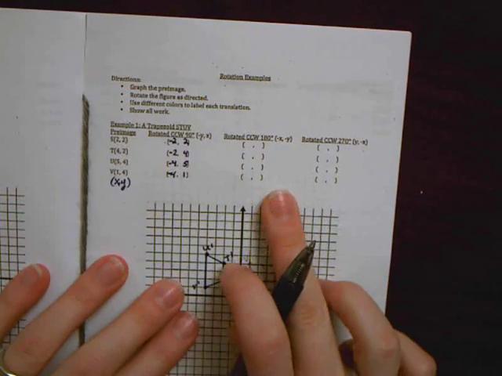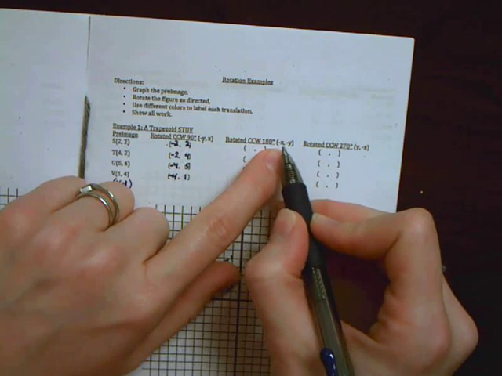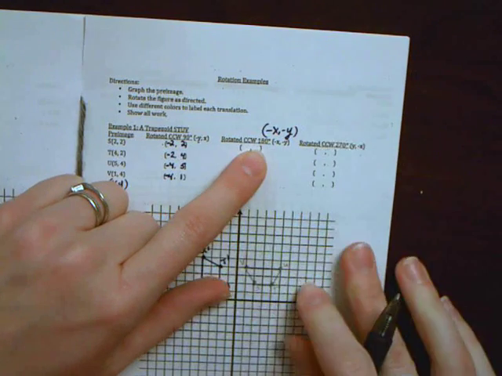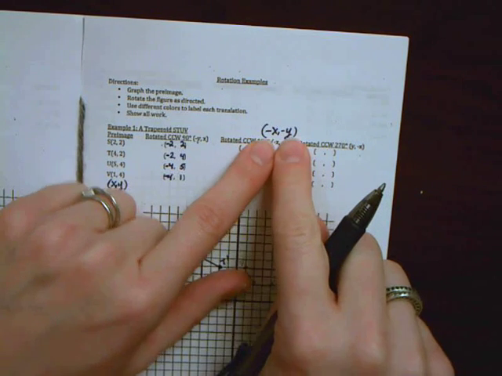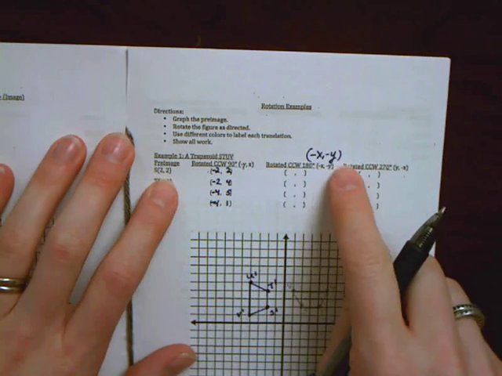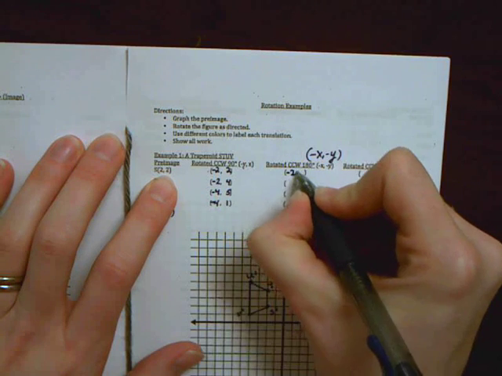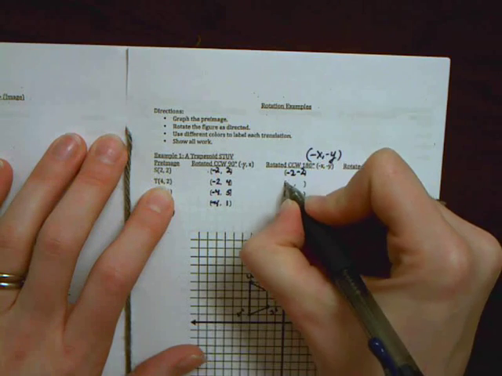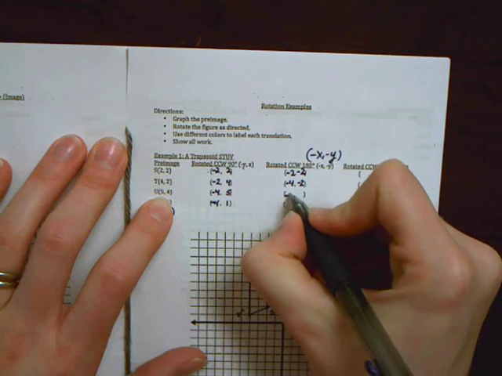Okay? All right, so let's go back up and look at the rule for rotating 180 degrees counterclockwise. So that is going to keep our numbers in the same order. Notice it says negative x, negative y. I'm just going to write it a little bigger for you. So the order of the numbers is going to be the same, but now I'm changing both of their signs to negative. So looking back at that pre-image, I'm still going to have 2 and 2, but now it's negative 2, negative 2. Instead of 4, 2, it's going to be negative 4, negative 2.